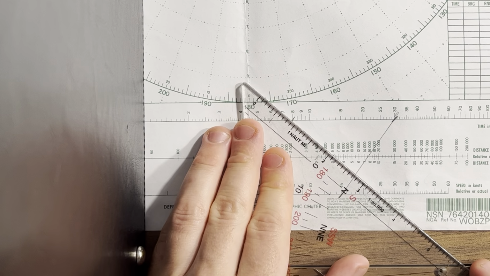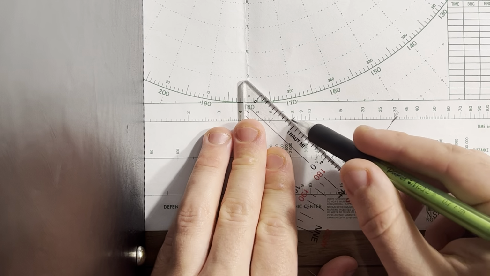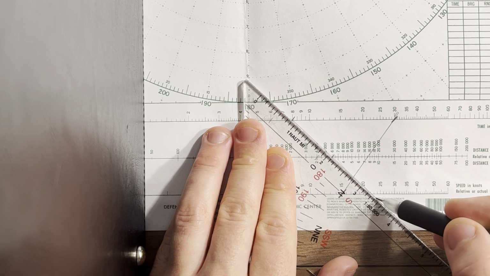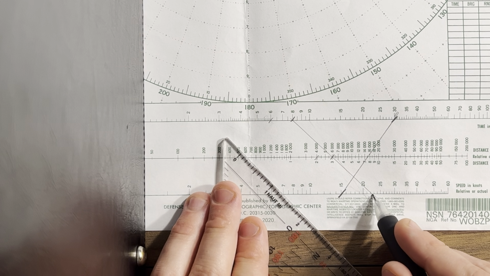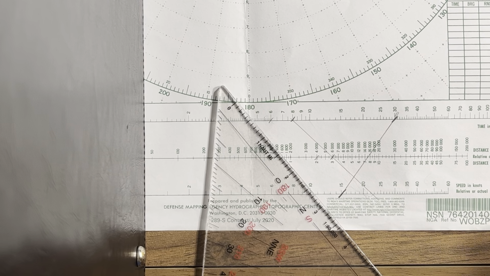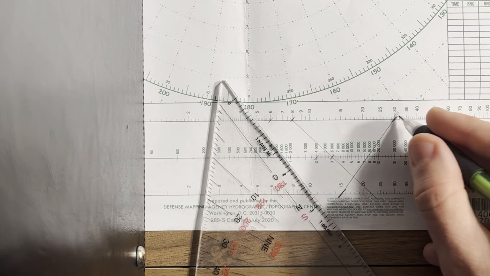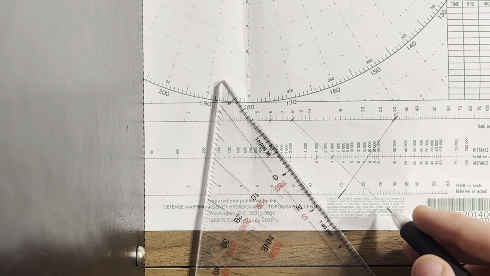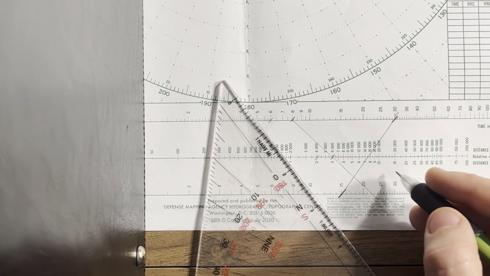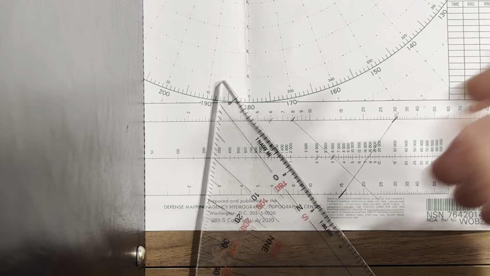You would connect the two together, like so, and you would get just over 22 knots, 22 nautical miles an hour. So with this scale, all you have to do is mark 2 points, connect the dots, and extend them to the third line. Find where they intersect the third line, whether it be this one, or this one, and that will give you the third value you're missing.